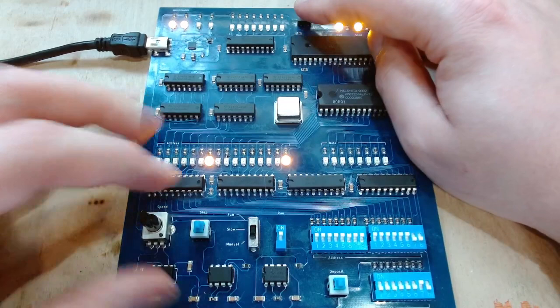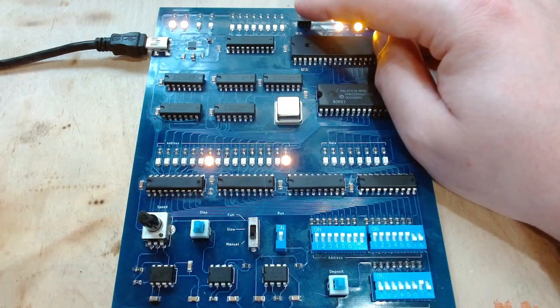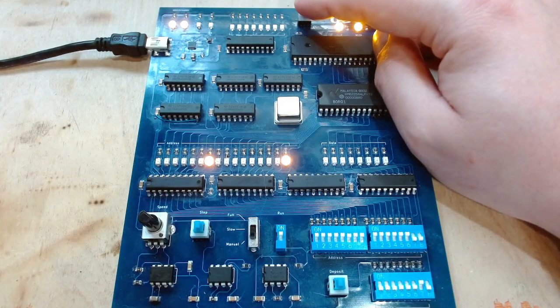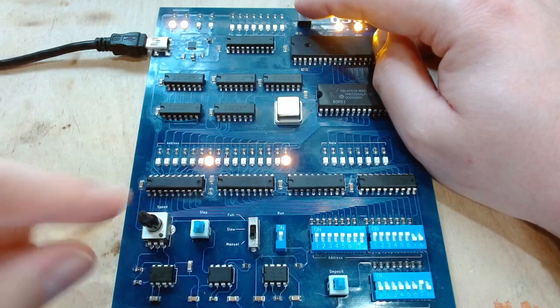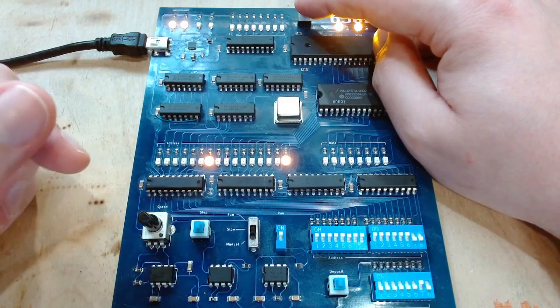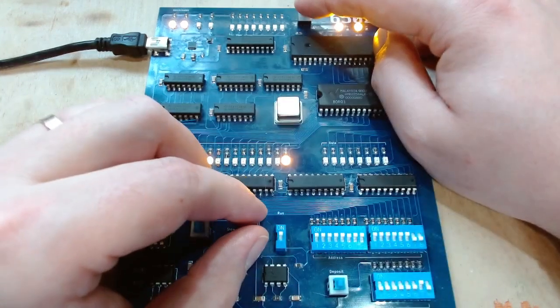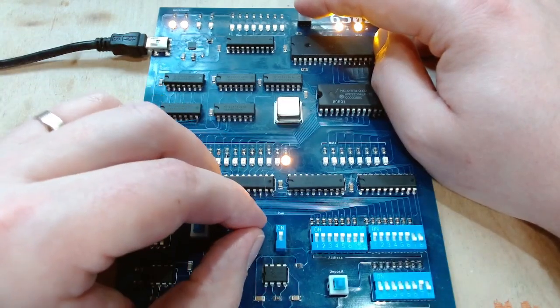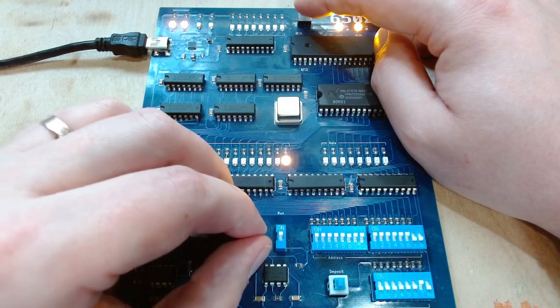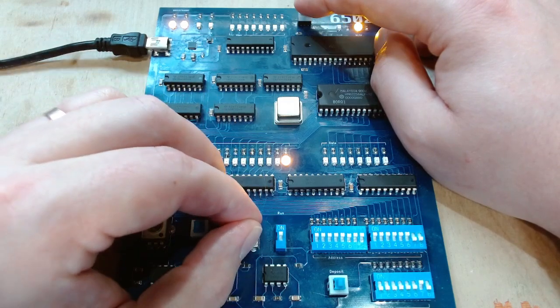So generally, whenever you switch the clock source, you're going to want to reset the CPU, because if you toggle and it's switching from one clock source to the other, there can be a bunch of noise when it's switching, and it might just do weird things that you're not expecting. So generally, best practice just to reset the CPU first.